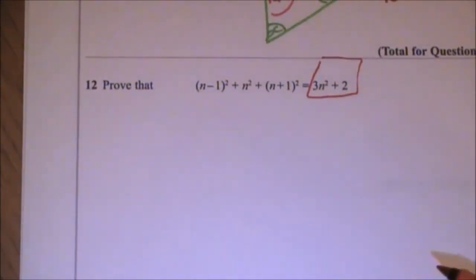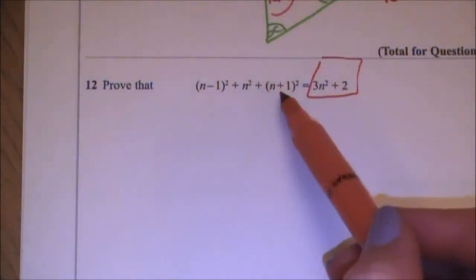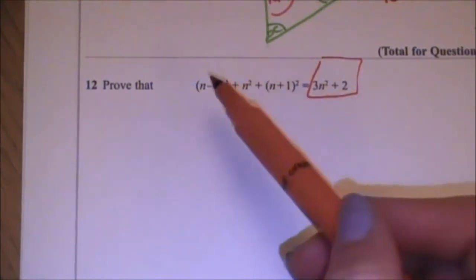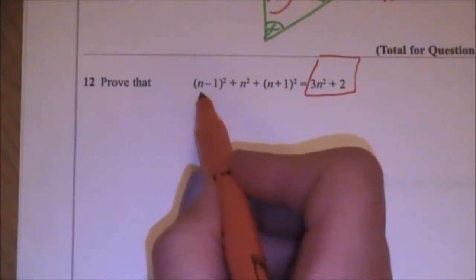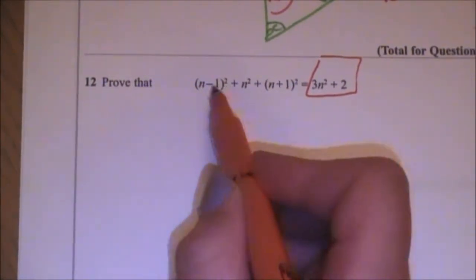I think this is a beautiful question and it's only worth 2 marks. However, one of those marks is very simple. You get 1 mark for just expanding one of the sets of double brackets, which are not written as double brackets here, but they're written as squared. So I'm going to start with this one, (n - 1) squared.